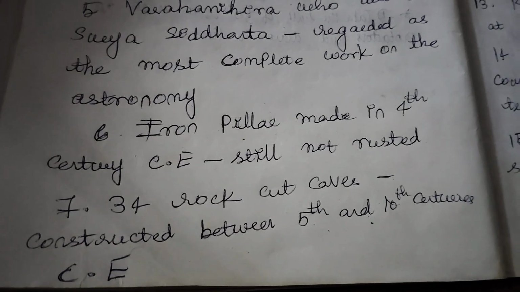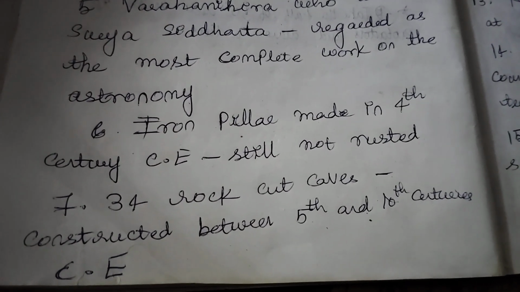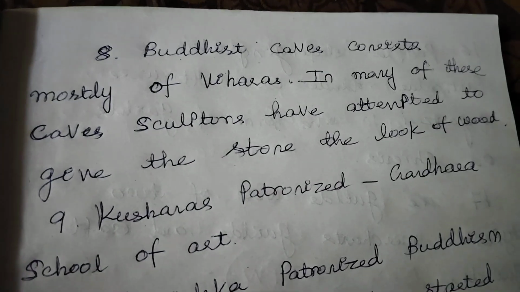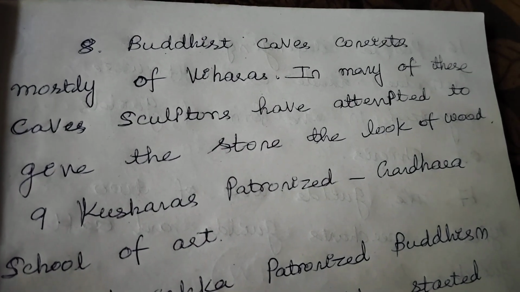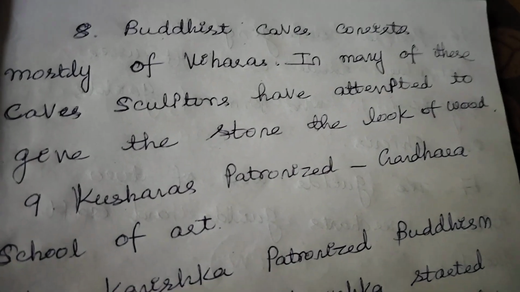34 rock-cut caves were constructed between 5th and 10th century CE. Buddhist caves consist mostly of viharas. In many of these caves, sculptors have attempted to give the stone the look of wood.